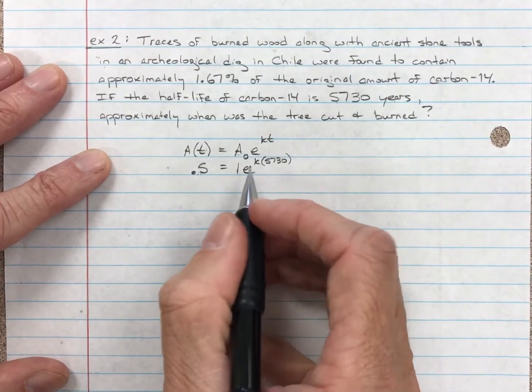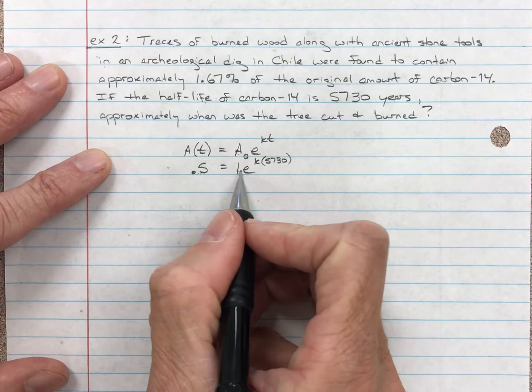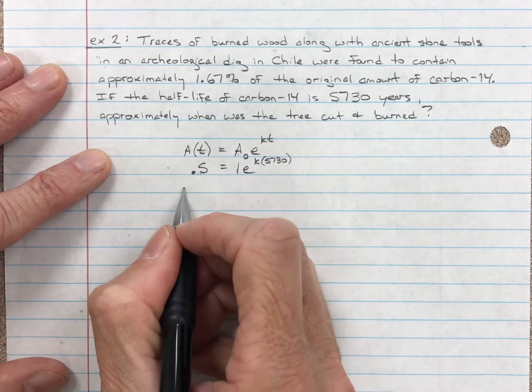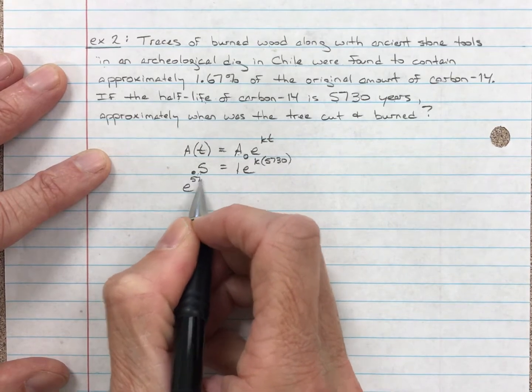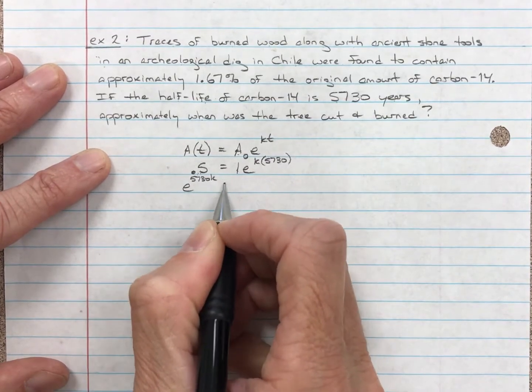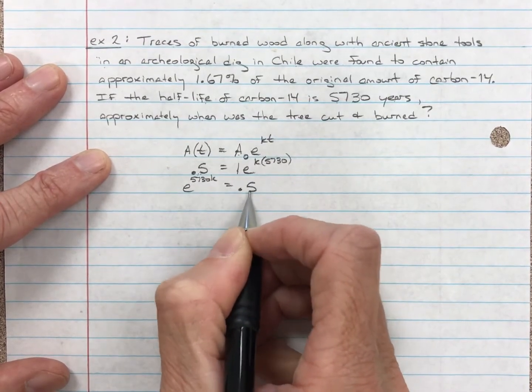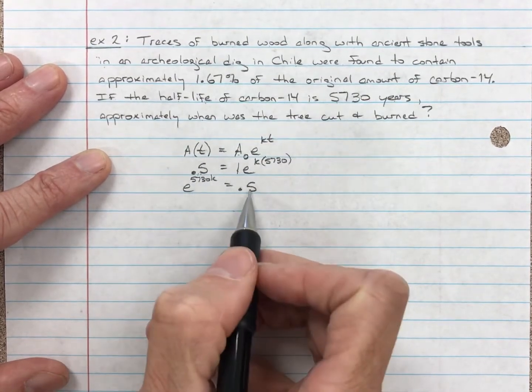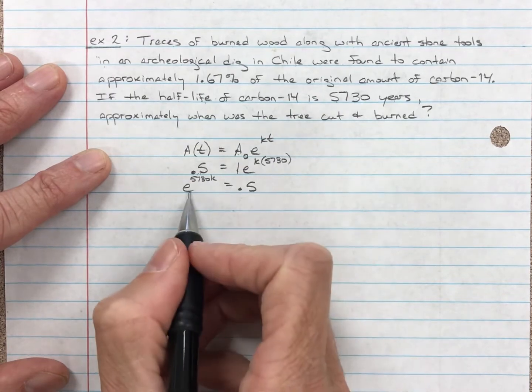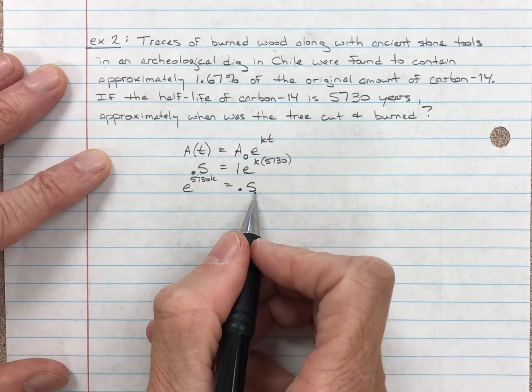So let's solve this. The 1 obviously is not going to affect this, so I'm going to rewrite it with the e on the left side. 5,730 times k equals a half. And again, half-life is going to wind up with a half on one side of the equation. Let's rewrite this using natural logs.